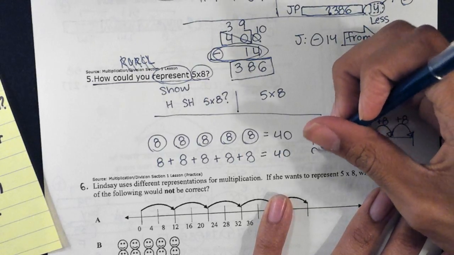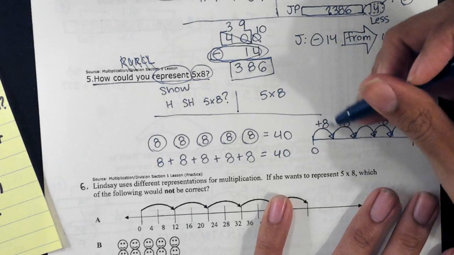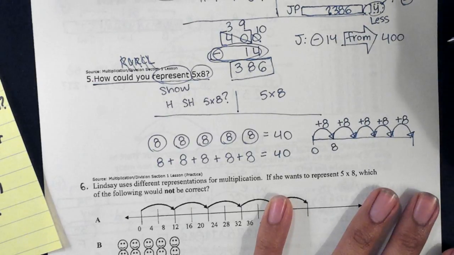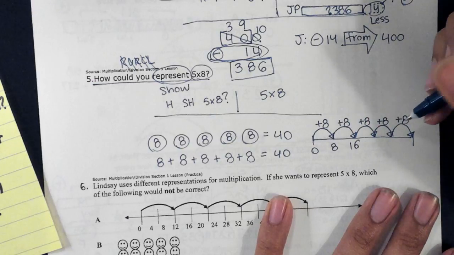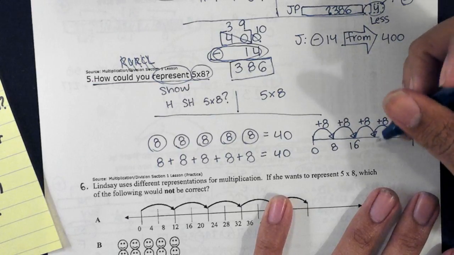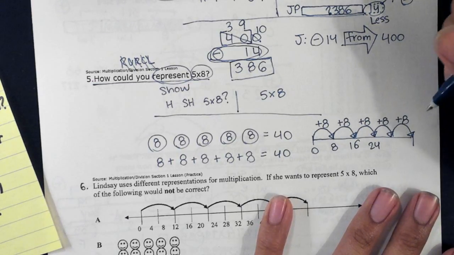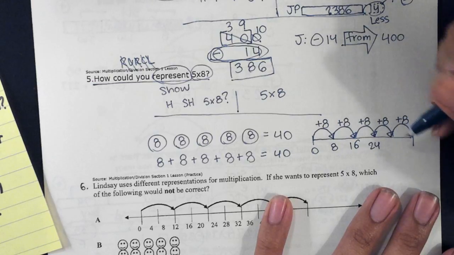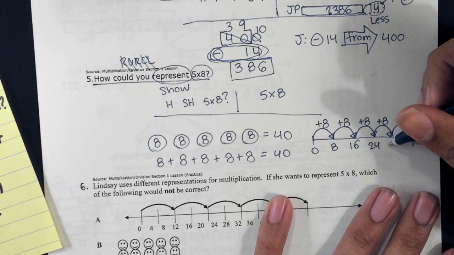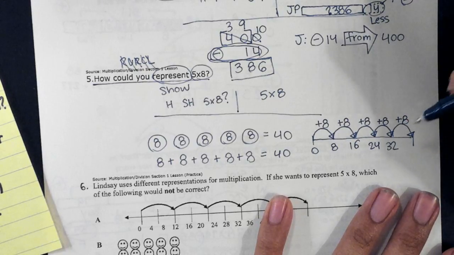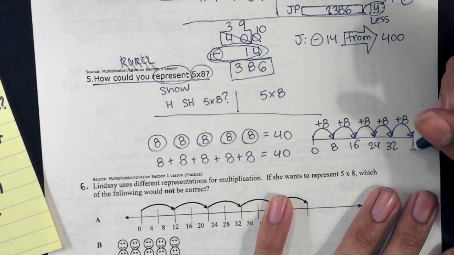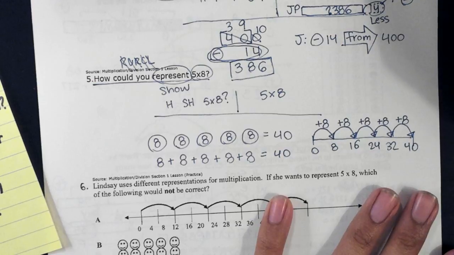If we start at 0 on our number line, 0 plus 8 is 8. 8 plus 8 is 16. 16 plus 8 is 24. 24 plus 8 is 32. And 32 plus 8 is 40.